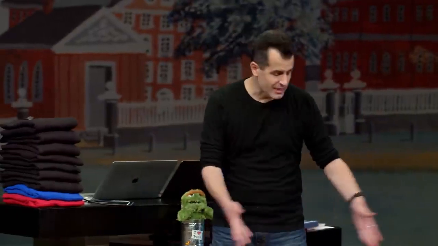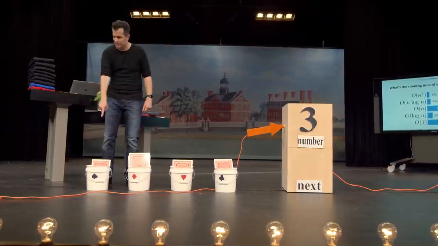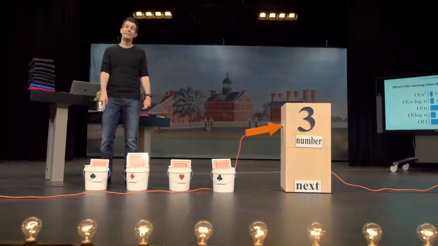But the academic would say, yes, but asymptotically. And asymptotically is just a fancy way of saying as n gets really large, the wave of the hand that I keep describing, asymptotically taking 13 steps is technically big O of n. Why? Well, in the case of the cards here, it's technically n divided by 4. Yes, it's 13, but if there's n cards total, technically the size of this bucket is going to end up being n divided by 4.